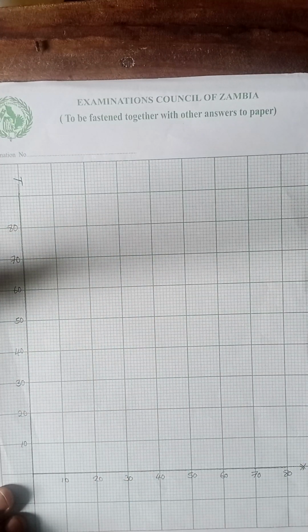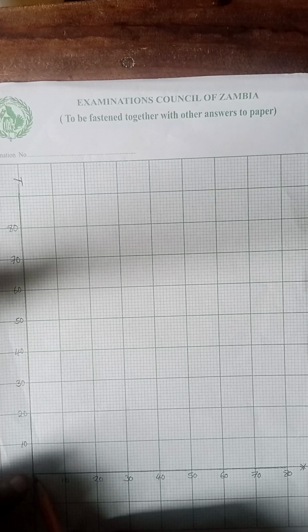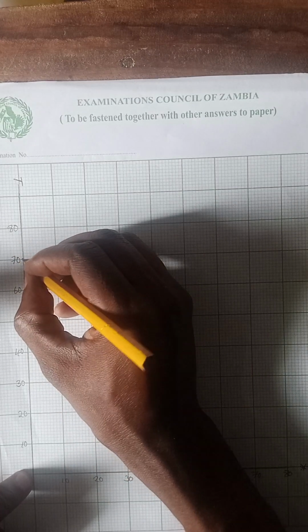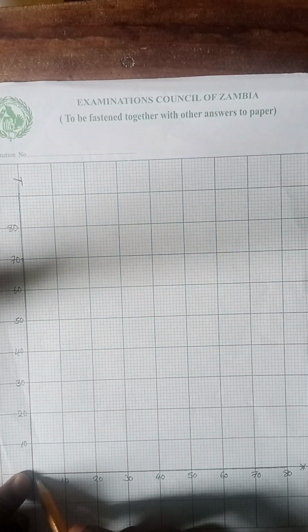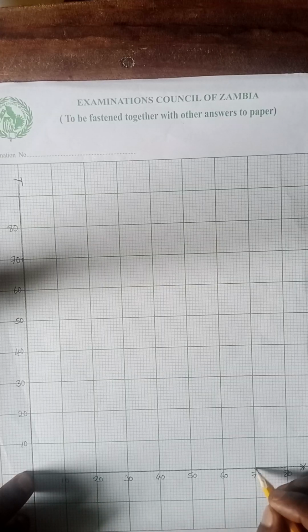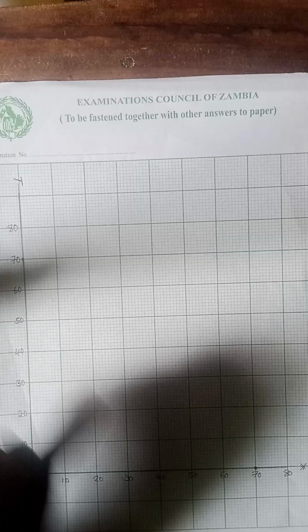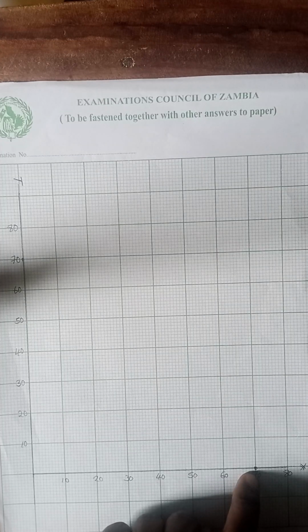Okay, so now this one we are saying when x is equal to 0, here, what is y? Y is 70, so this is the point. Okay, then when y is 0, what is x? X is 70. So we have just found the what? The x-intercept. That's what we have found. So meaning this line was intercepting the y-axis at 70, the x-axis at 70 again.